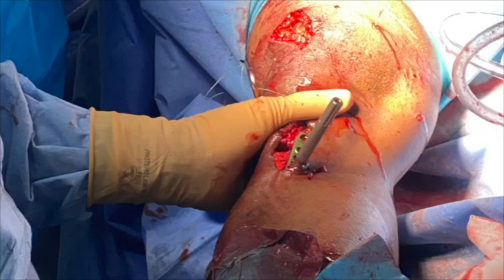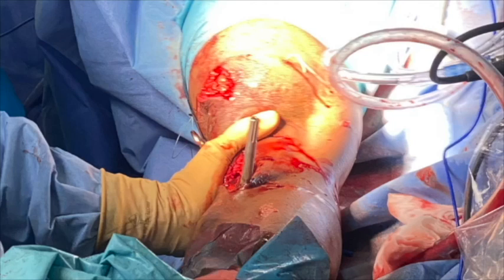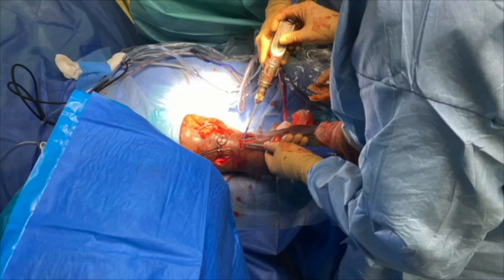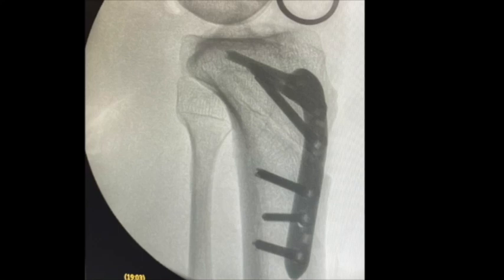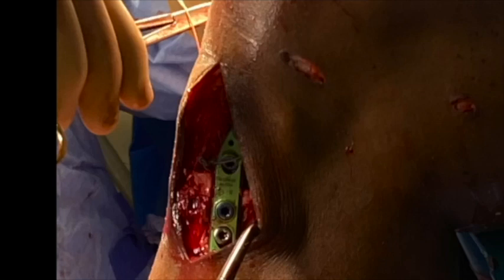We verify the position of those 2 screws compared to the joint line, then extend the leg and compress the osteotomy by recurvatum measures. We use a compressive screw to compress the osteotomy site onto the bone and finish the locking of the osteotomy using three locking screws. We always verify the position of the plate.